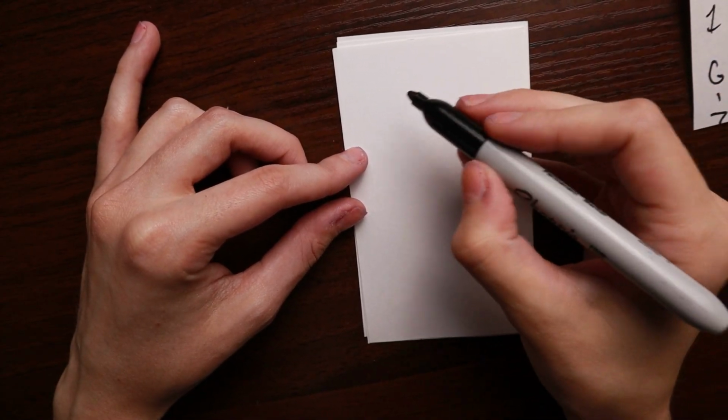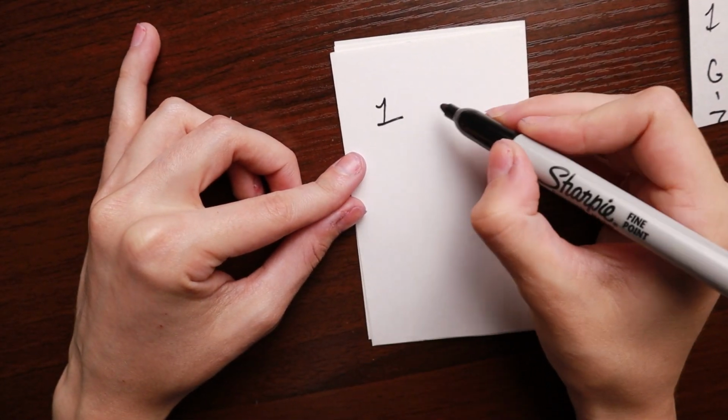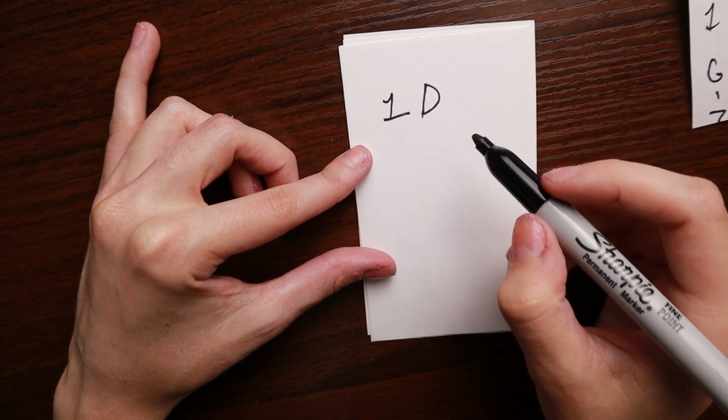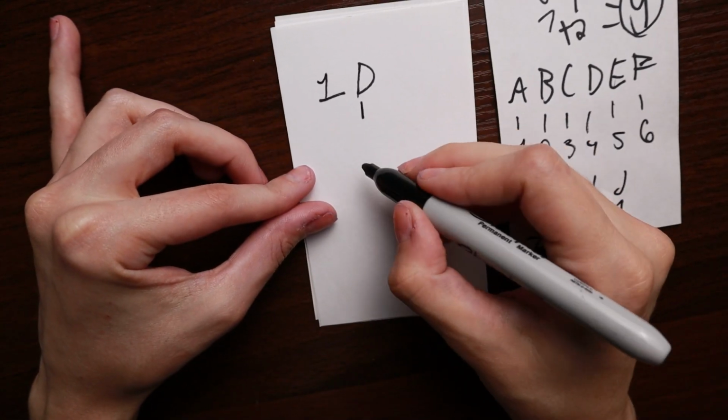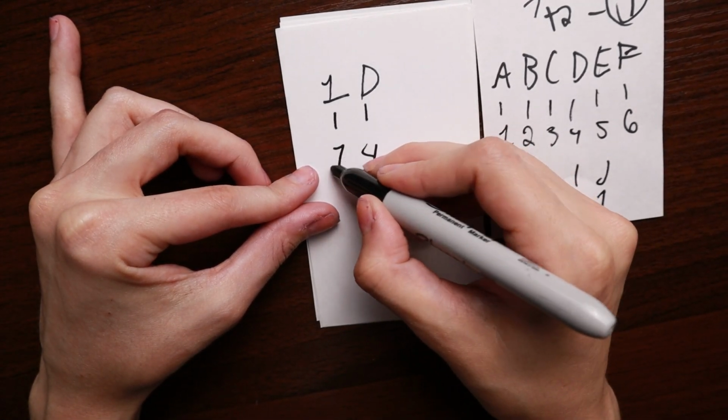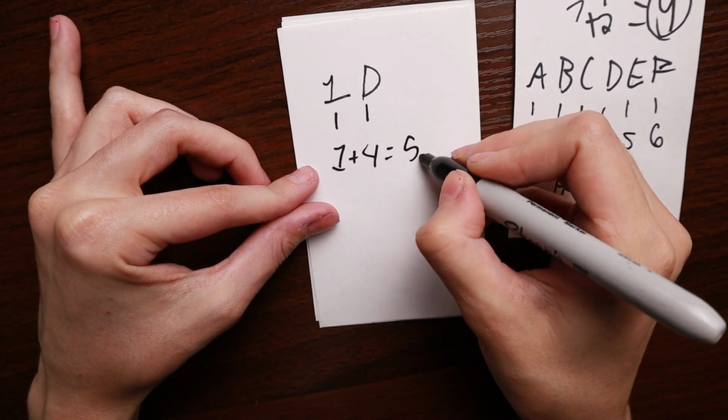So if you lived in apartment 1D, you would have D is what? 4. So that would be 4. This is 1. We add them up. You live in a 5 household.